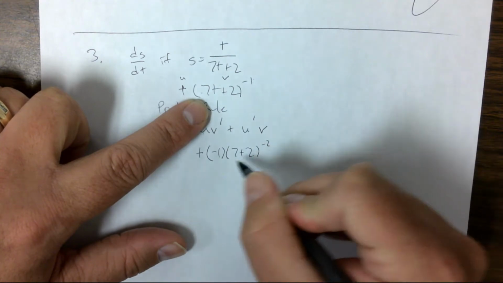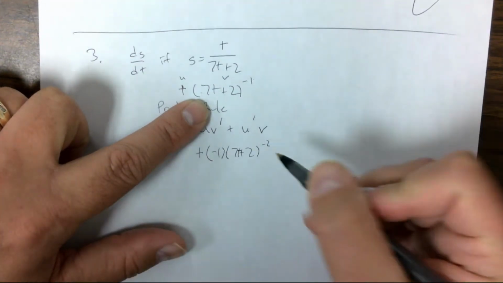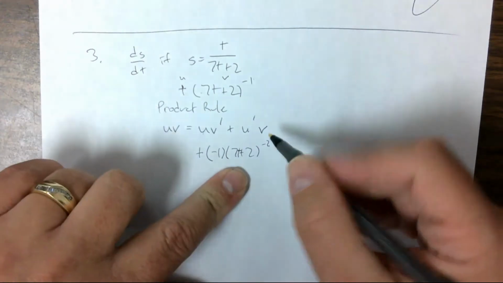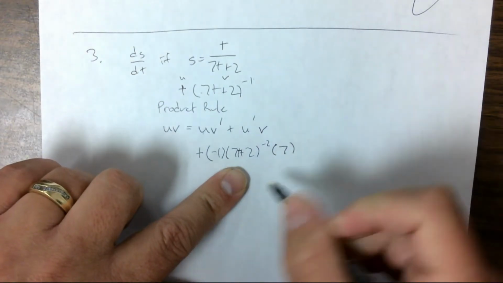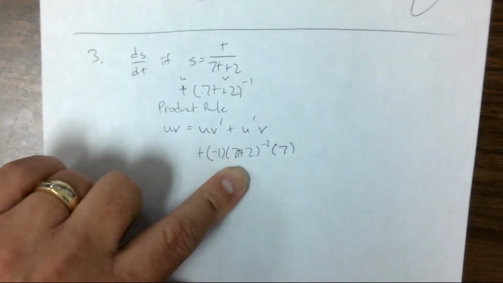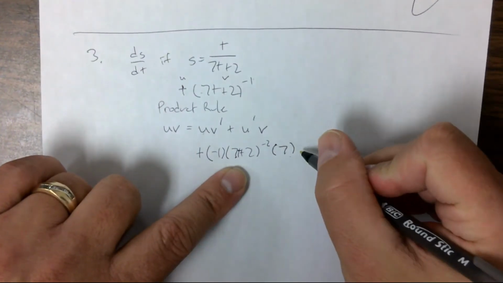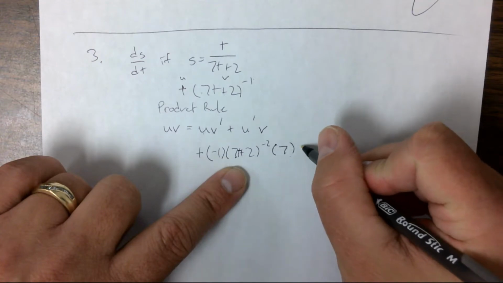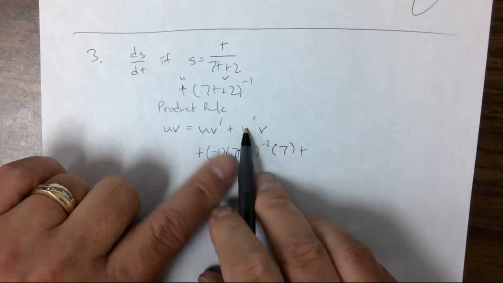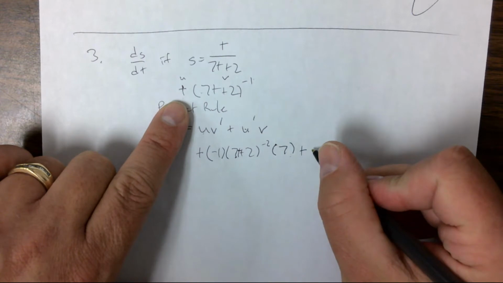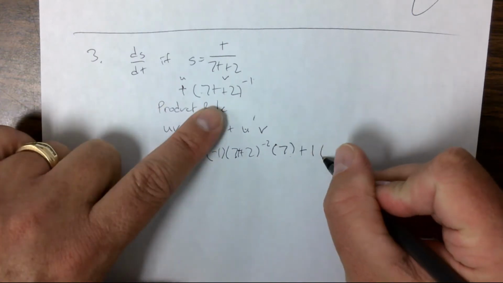Whoops, this was 7t plus 2. I lower it a power, and then I need to multiply by my 7 because that was the derivative of what's inside. Then for the next part, we say plus. The derivative of u is just 1, and then we keep this the same.